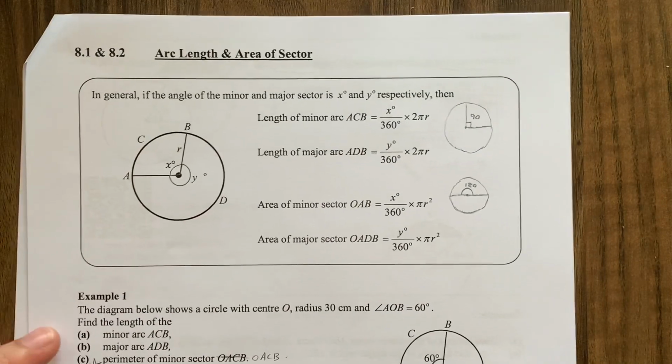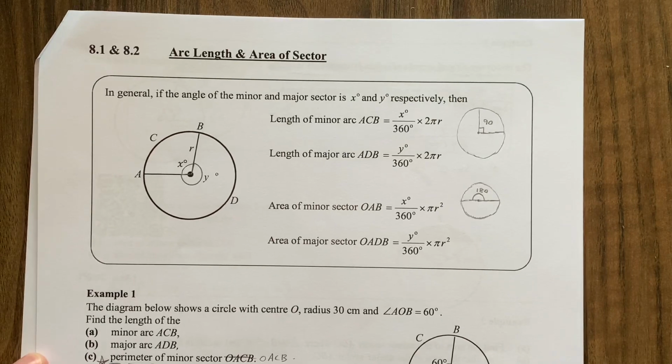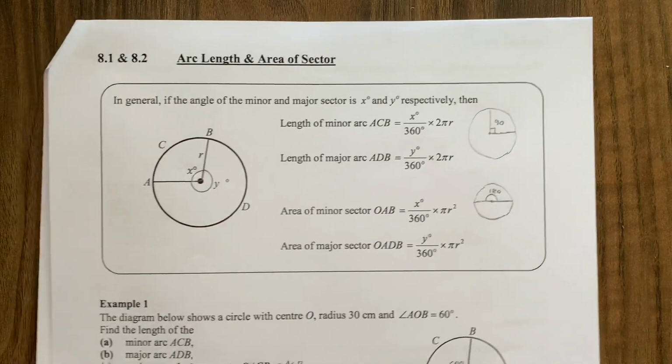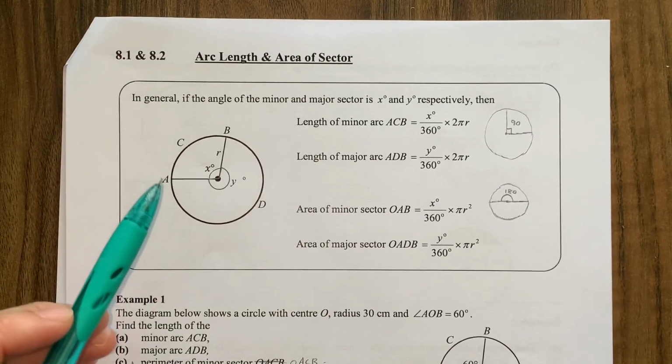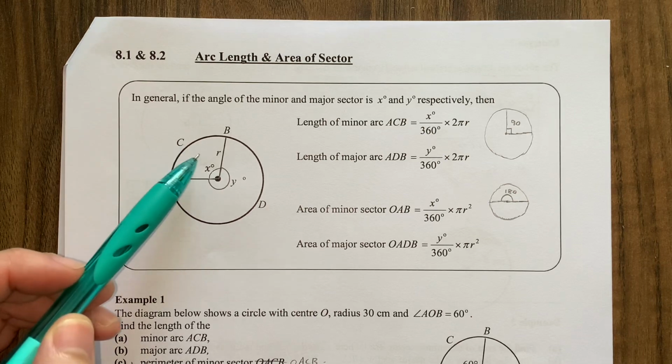Okay, so now we're going to start with some formulas. The formulas are actually very common sense. A lot of people keep trying to remember them, but it's actually just common sense. Let me demonstrate. So you can see that we have a sector here, a pizza.